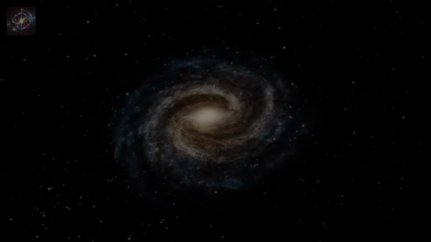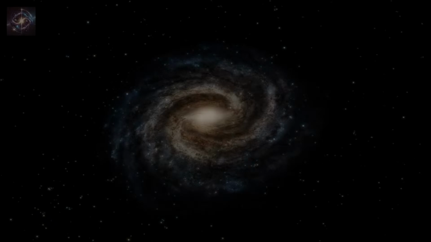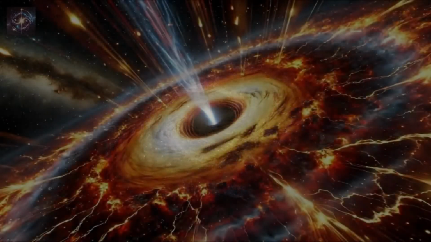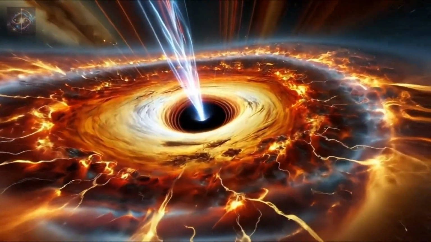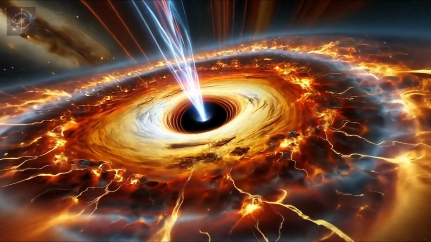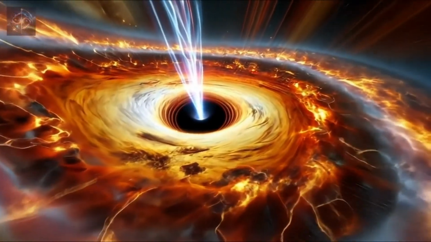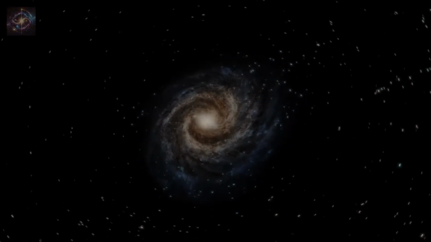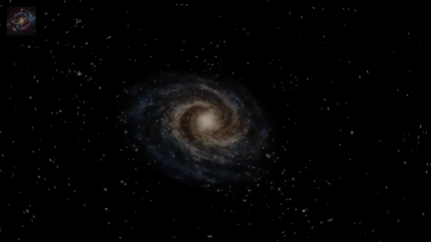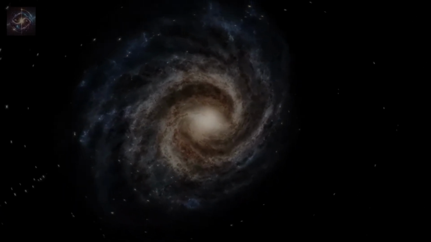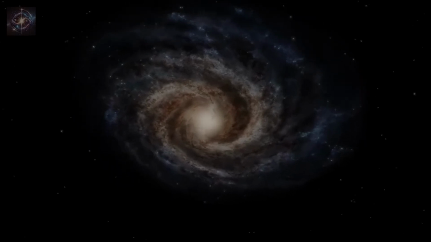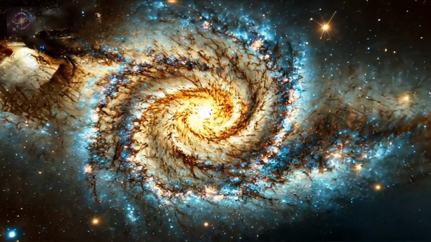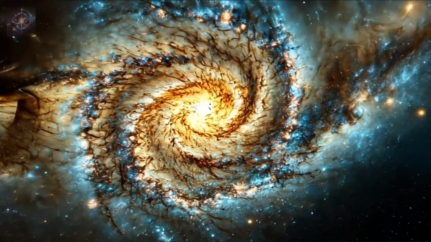About 4.6 billion years ago, a quiet region within one of the Milky Way's spiral arms gave rise to our solar system. A cloud of gas and dust began to collapse under its own gravity, forming a protostar at its center. This protostar became the Sun. Around the Sun, the remaining material flattened into a disk. Over time, particles in this disk collided and stuck together, forming planetesimals, the building blocks of planets. These planetesimals grew larger, eventually forming the planets, moons, and other bodies that make up our solar system.